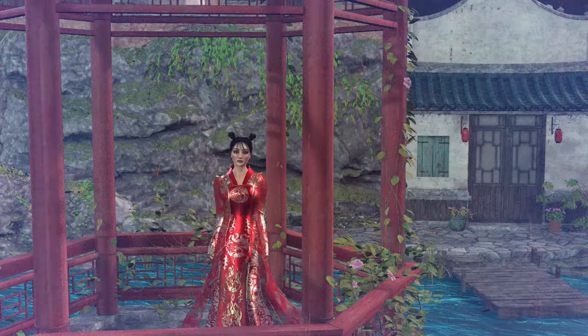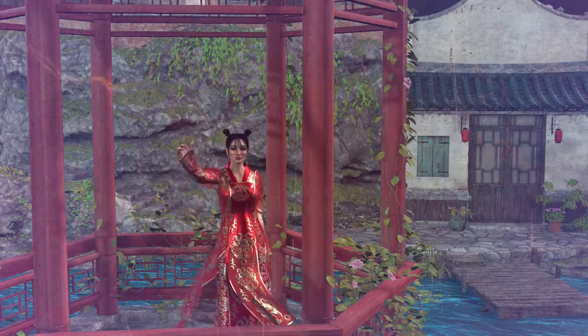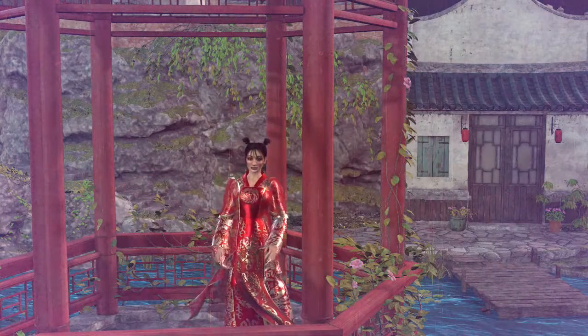Let's go. Hi, Sakura. Hi, Paul. Wow, your dress is so beautiful. Oh my God, that is such a beautiful dress. It is so amazing. Why, thank you.